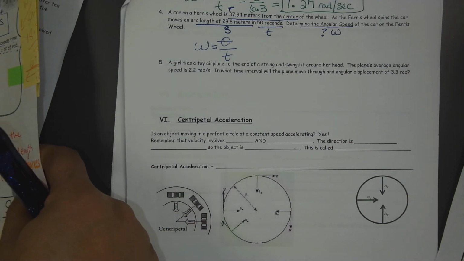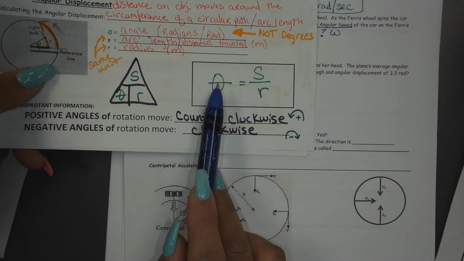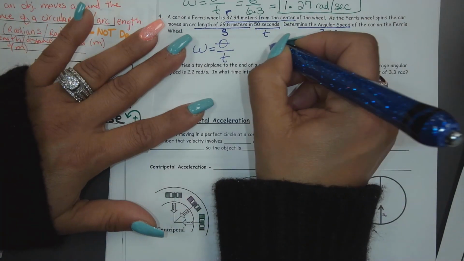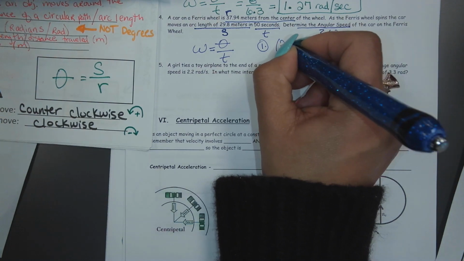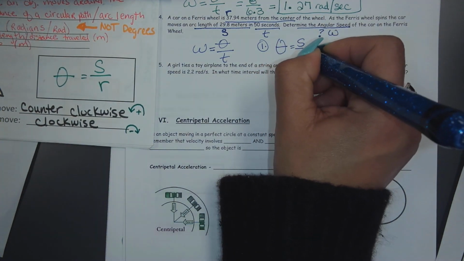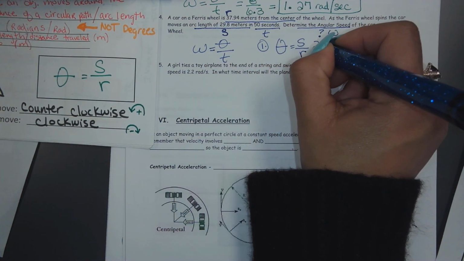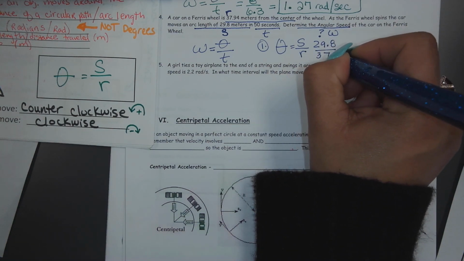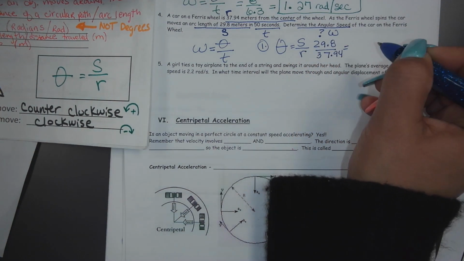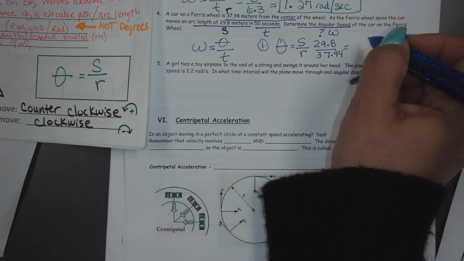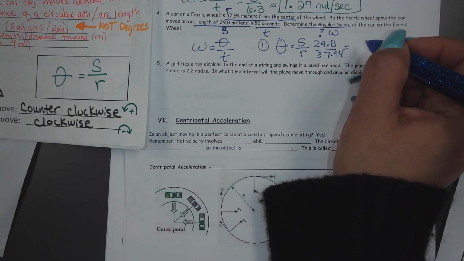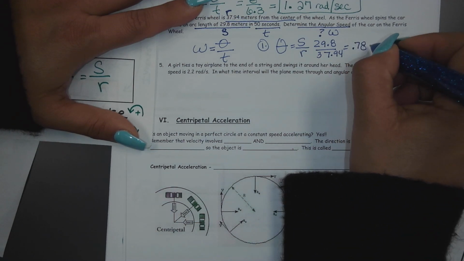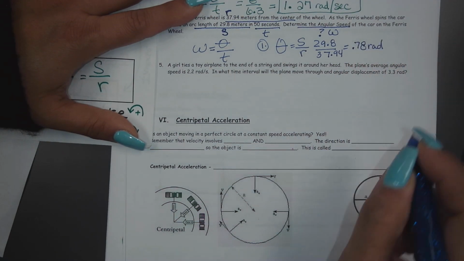Theta is s over r. So step 1 is theta equals s over r, or 29.8 divided by 37.94. 0.78 is what I got. Rads.